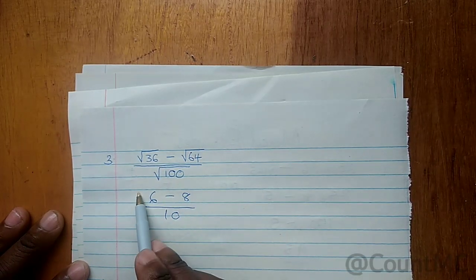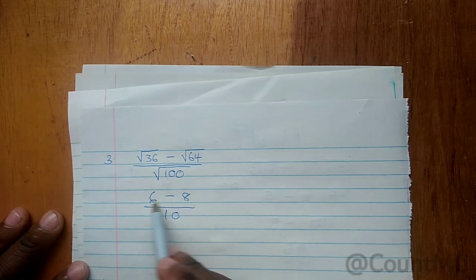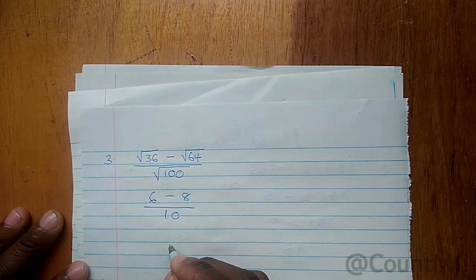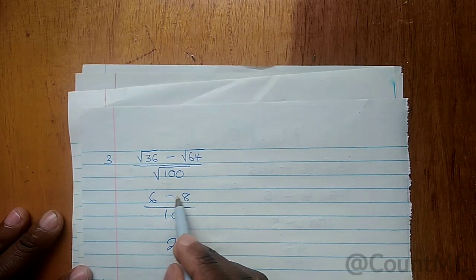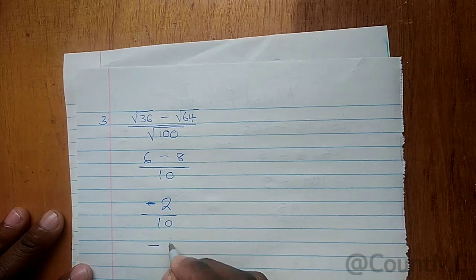6 minus 8, this is a positive, this is a negative. The signs are different, so find the difference. 8 minus 6, get a 2. What's the sign of the bigger number? It's minus. Divided by 10. Let us simplify. You divide by 2 on top and below, and you'll be left with minus 1/5.